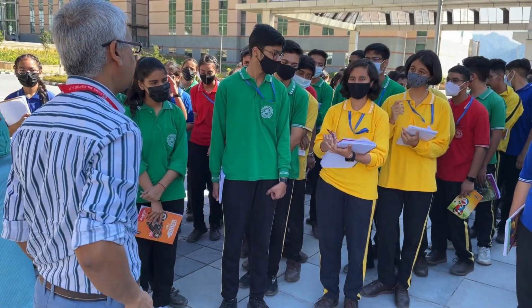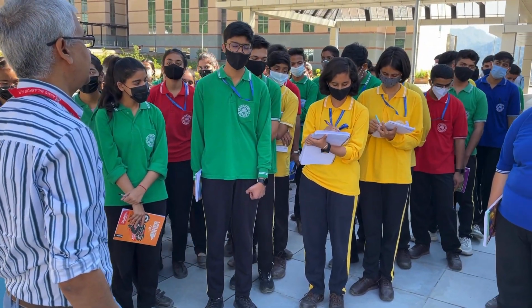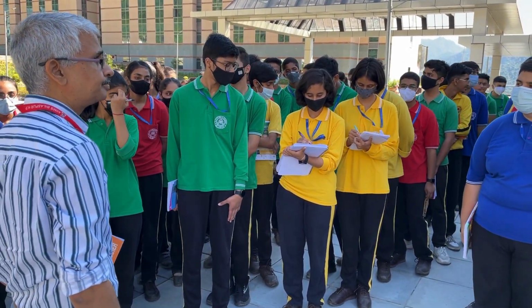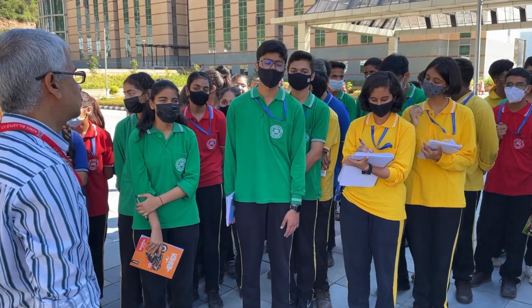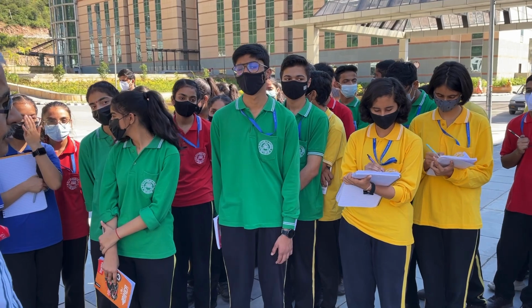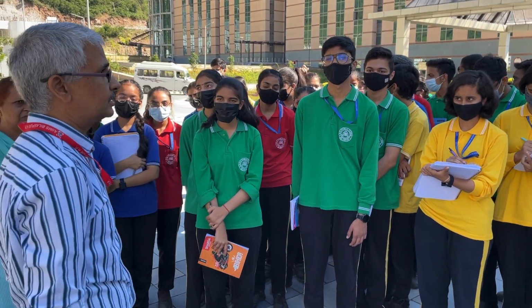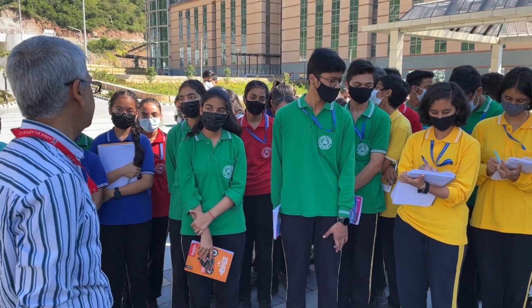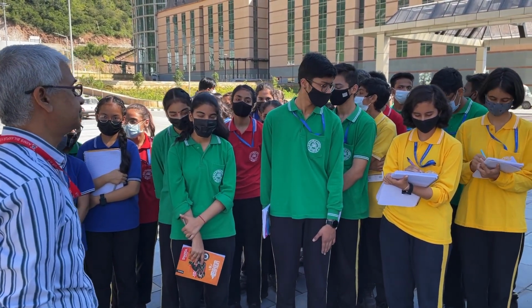IPD. E is also IPD. A and E are IPD blocks, that is where we keep the patients inside. And E block also has ICU. B block is OPD. C block is diagnostics. B block is OT complex and emergency.